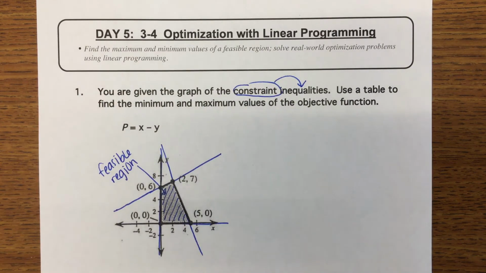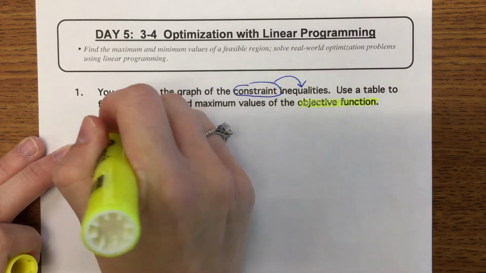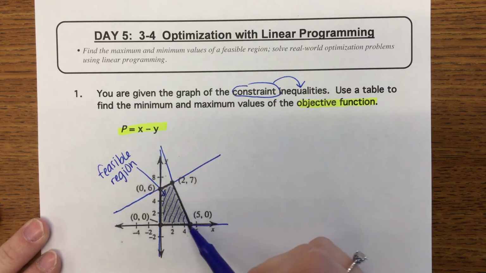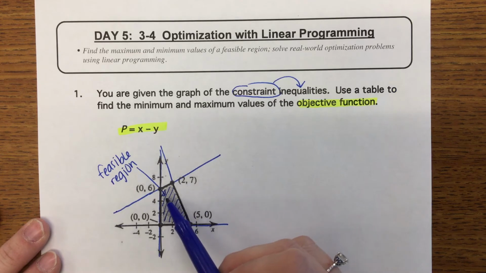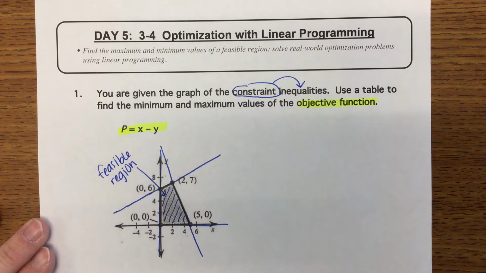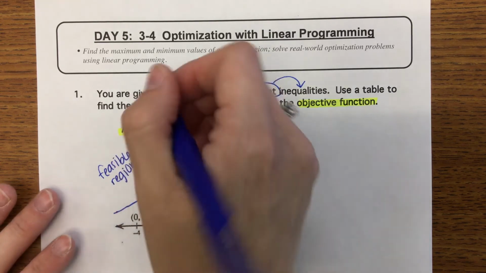Okay, next thing you need to know is that you have what's called an objective function. So this would be the objective function that we're given. Now, what we want to do is we want to find the maximum and minimum value that that function reaches within the feasible region. So what points do I choose in here to get the biggest value of p and the smallest value of p? Now, we're not just going to test any random point that we want.